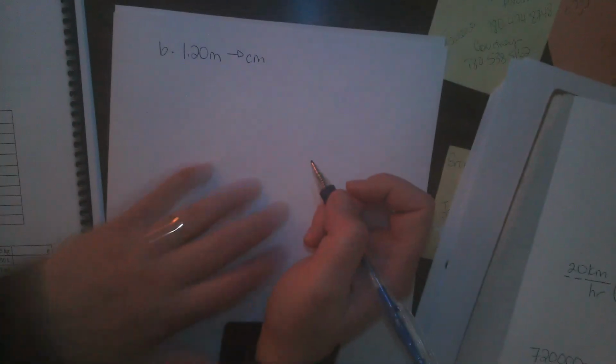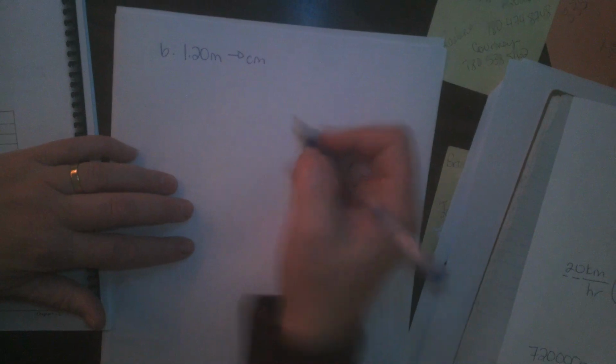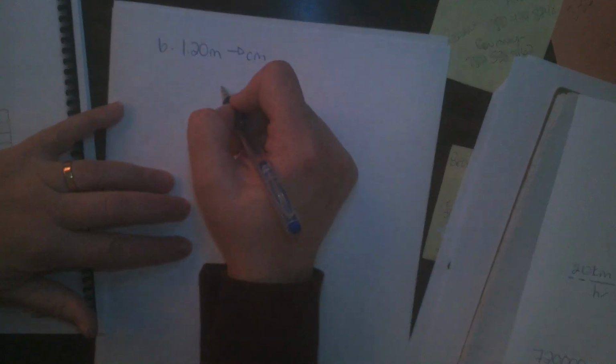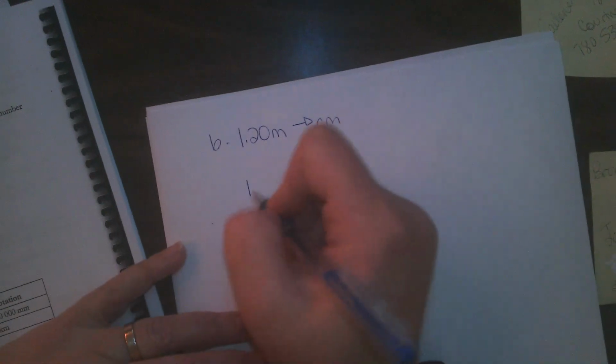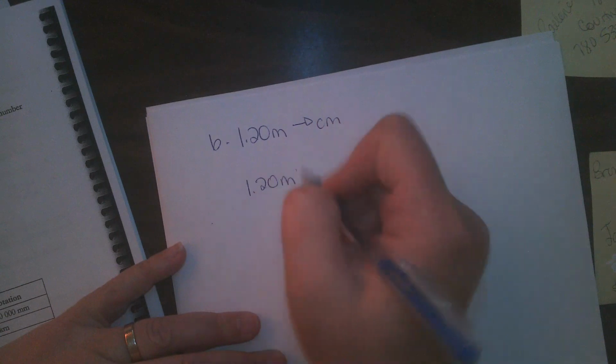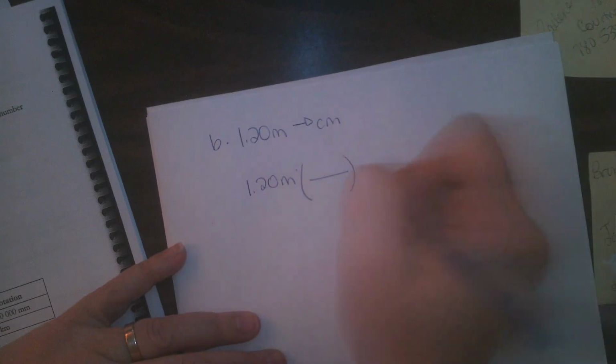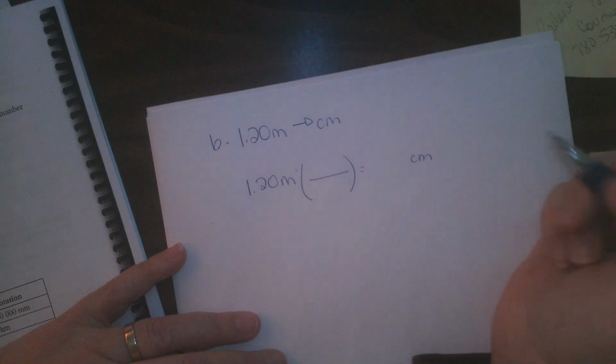So B says 1.20 meters, and I need to go to centimeters. Hello, focus camera. There we go. Okay, so the information that I have is 1.20 meters, and I want to end up in centimeters.